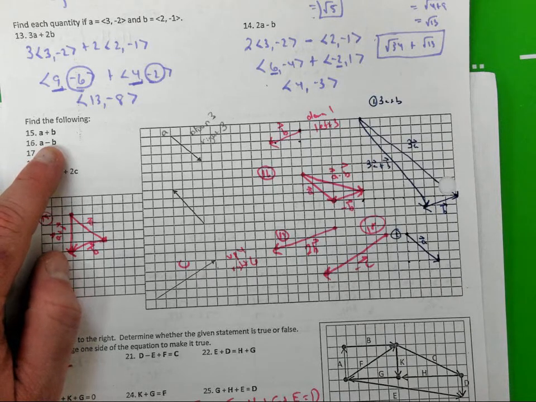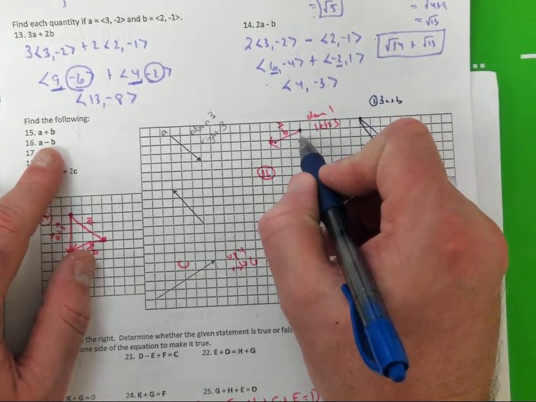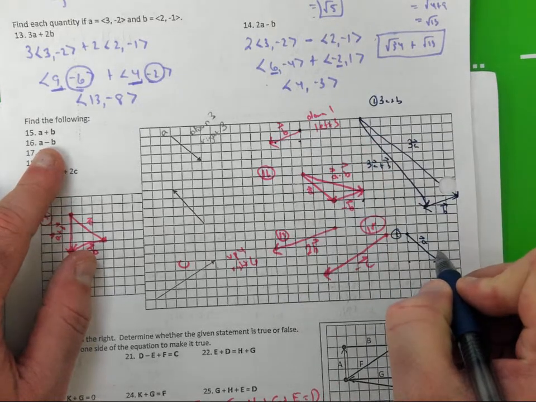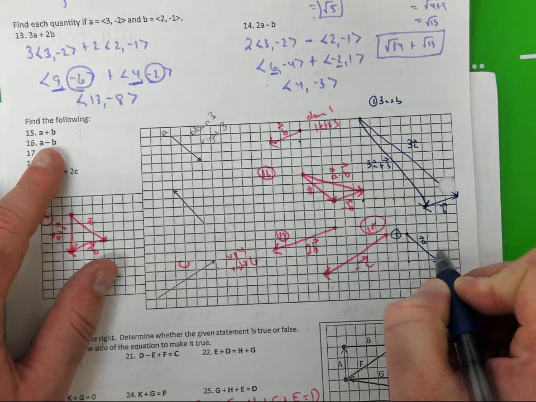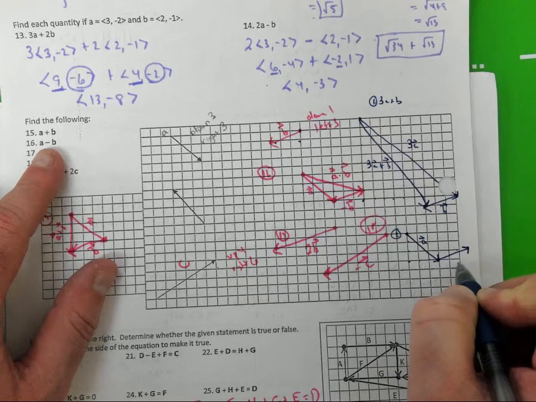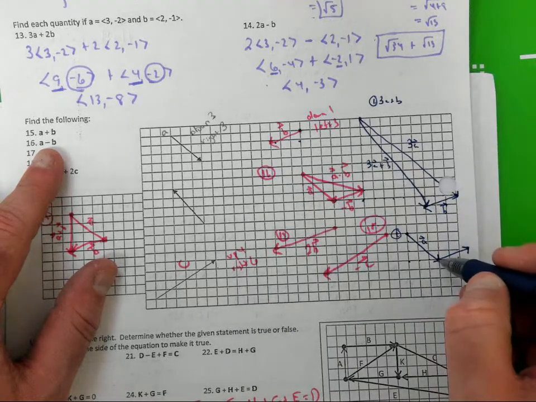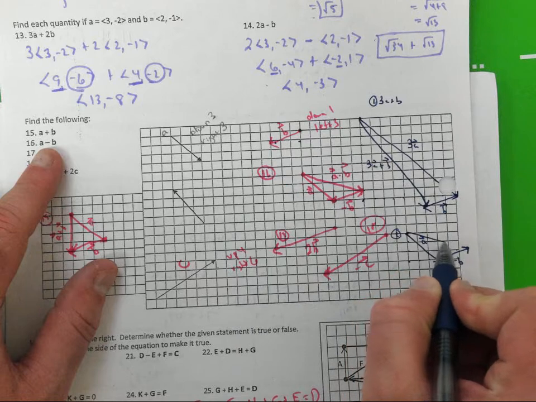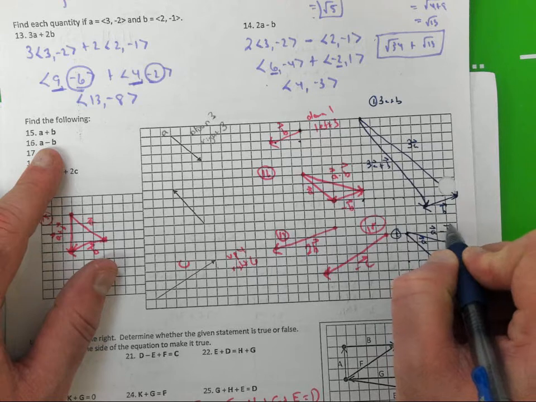Minus B. Now remember, a minus in math means opposite. So this is the original B. Instead of going down 1, I'm going to go up 1. And instead of going left 3, I'm going to go right 3. 1, 2, I'm going to come off the page. So that's negative B. B was originally down 1, so I'm going to go up 1. Instead of going left, I'm going right 3. And that's vector A minus vector B.